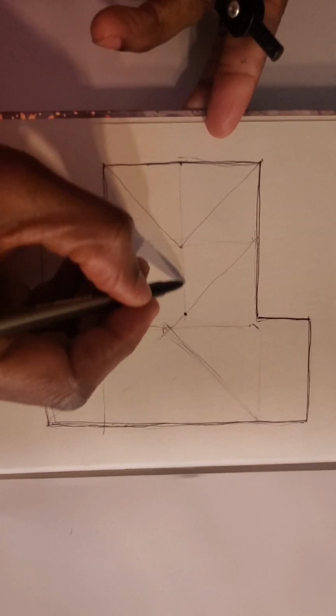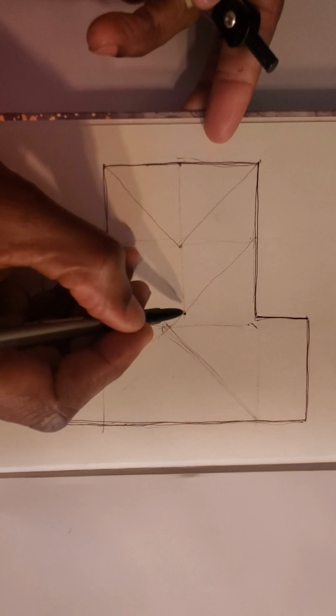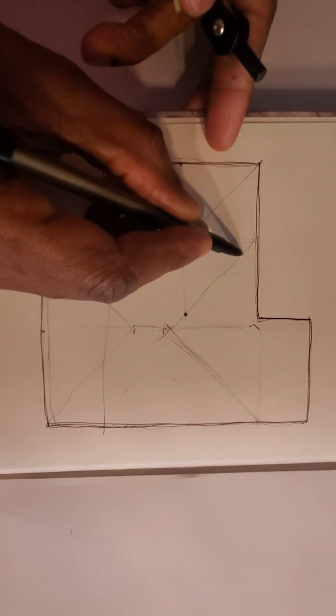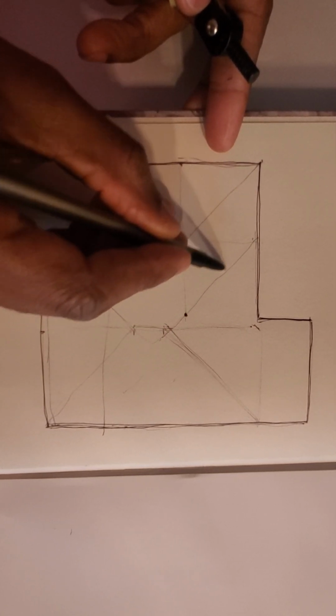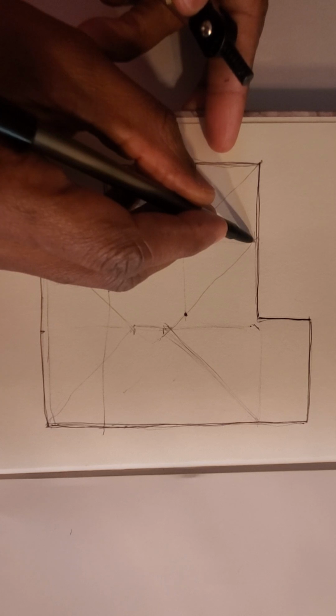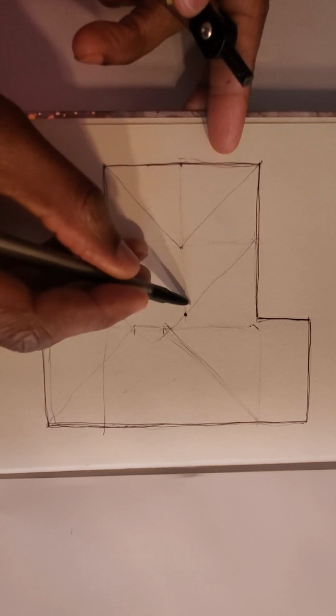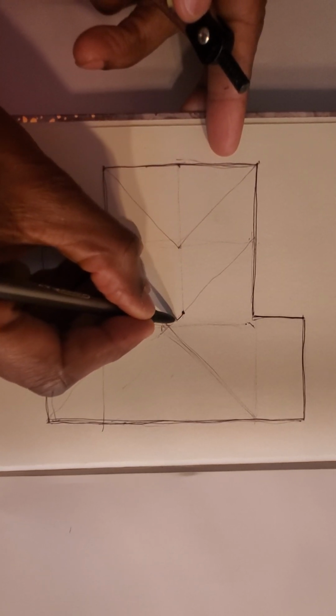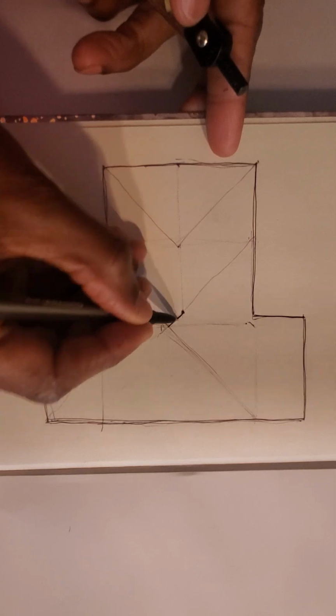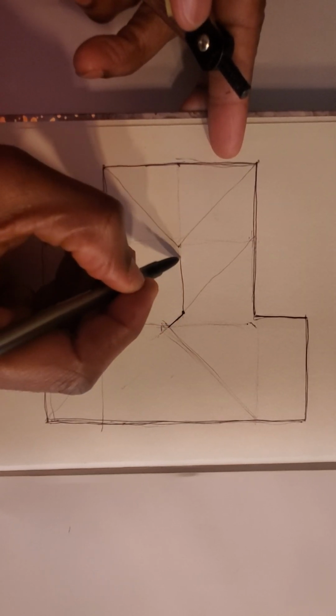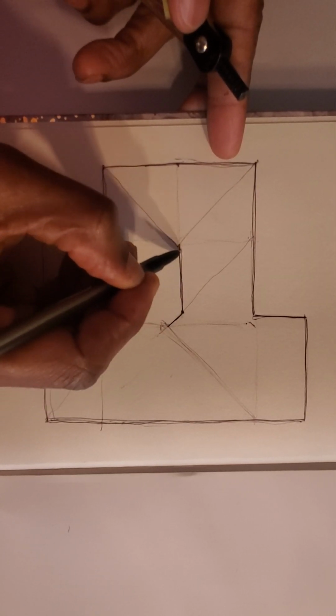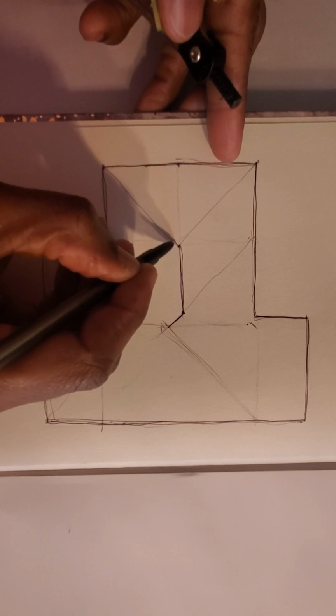Then I could brighten up this piece right here because I know that this end right here is not generated from a corner. So all of this section right here will have to go. So we would brighten up from here to there and from here to there. This should also be bright.